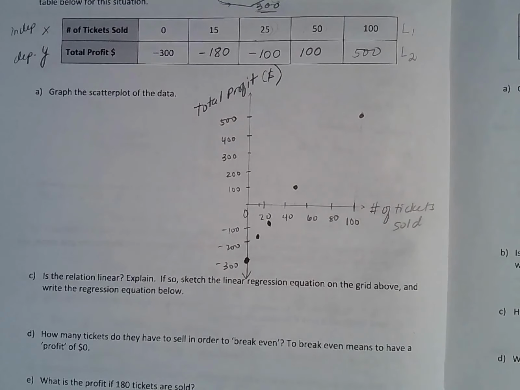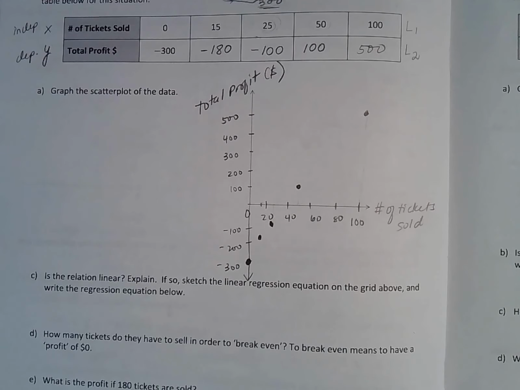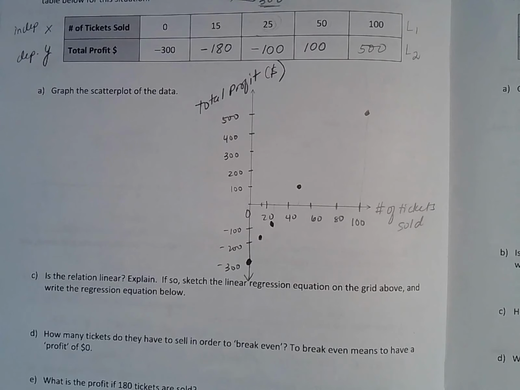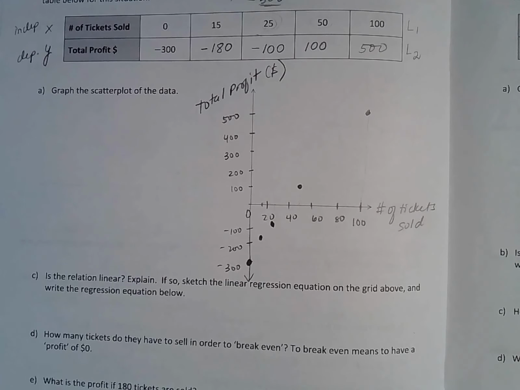Are we convinced that this is linear? Yeah. It's going to be linear because the more ticket sales we do, the more profit it will have. And it's not gonna go up and then fall down again, right? That's not what's gonna happen.